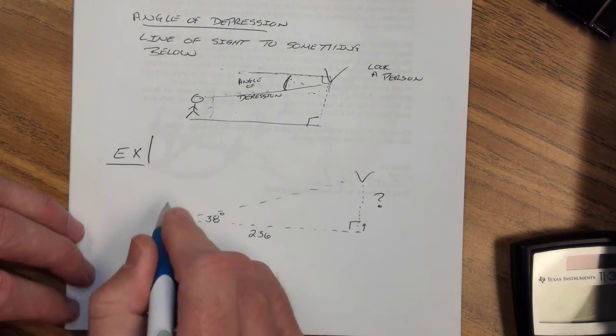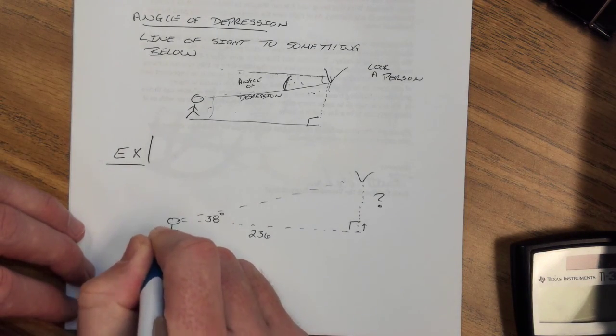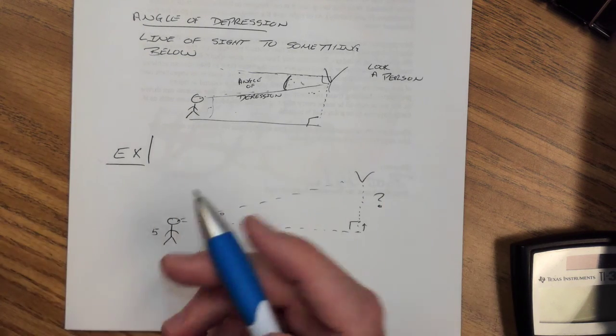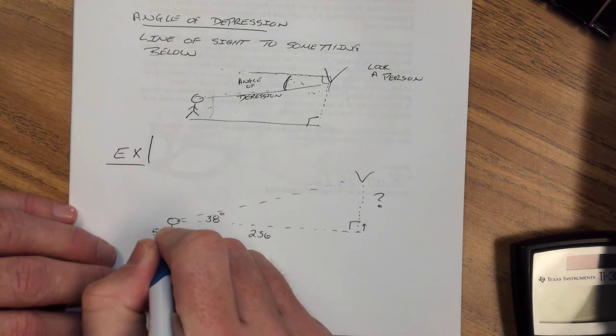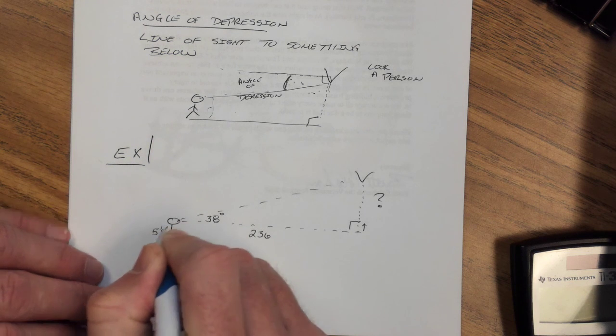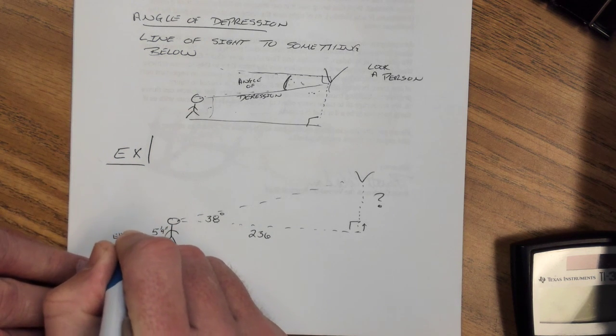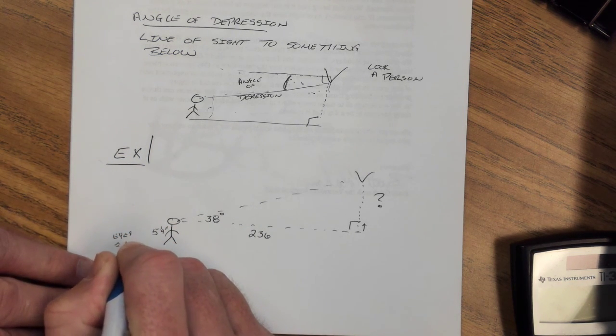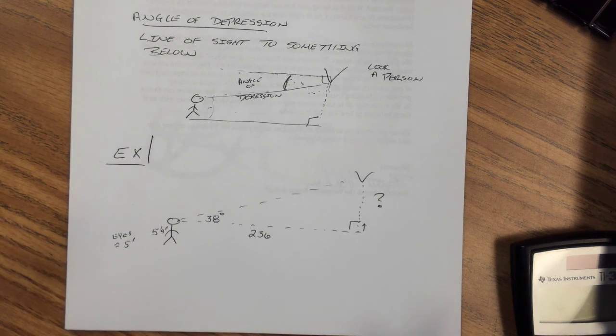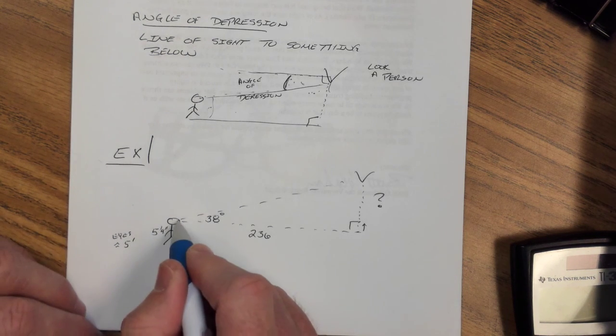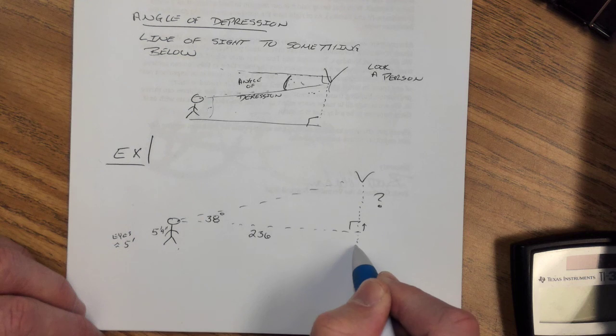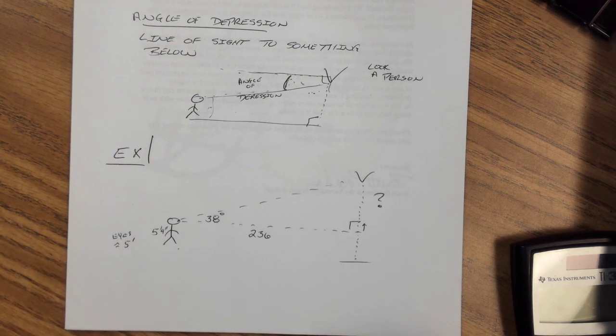Let's say their eyeballs are 5 feet. They're a 5 foot, 4 inch person. So the eyes, approximately 5 feet. I understand from here down is the other part to get that bird to the ground.